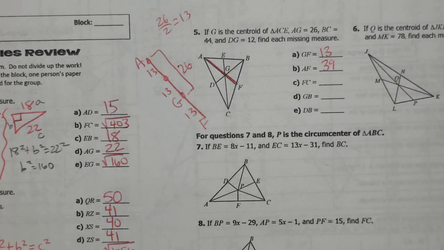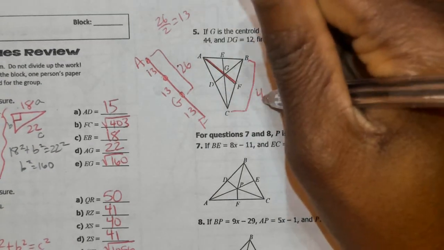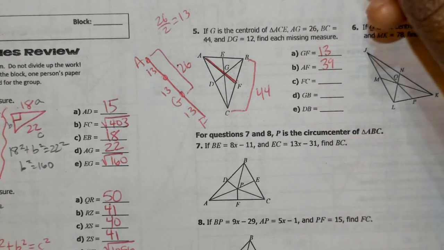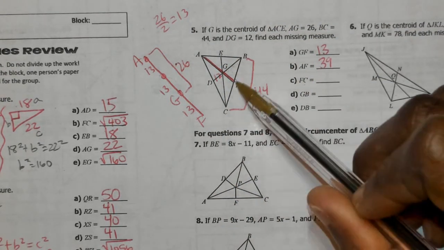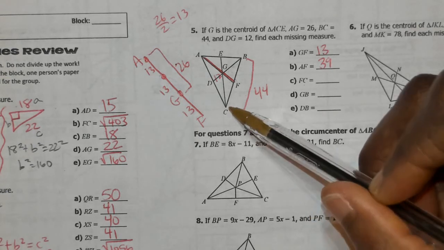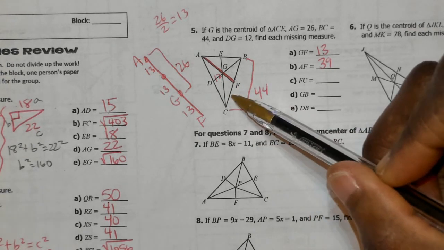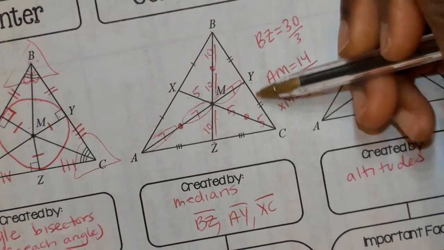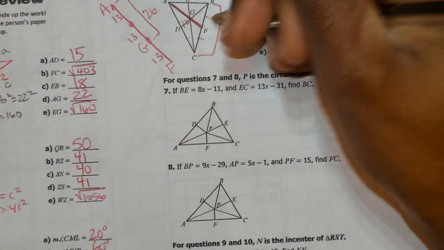Alright, we're going to do another one. BC is 44, and DG is 12. I'll just write the ones they gave us. Okay, so FC, they want to know how much this would be. On a centroid, you can go back to the figure and figure out what this side is equal to. If you look at the centroid, this side is equal to the side right next to it. So these two have to be the same, which makes this 22.